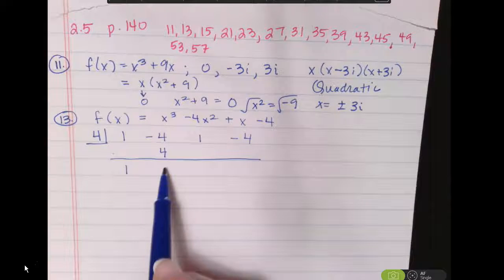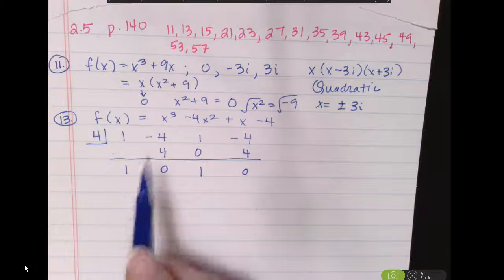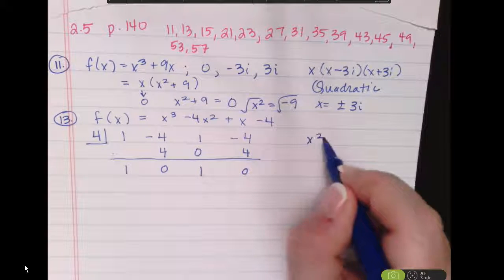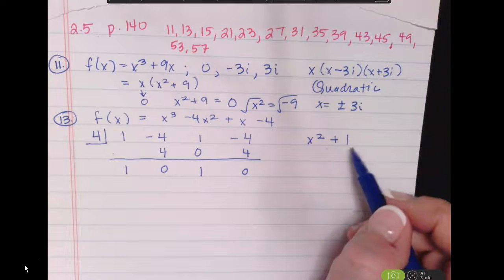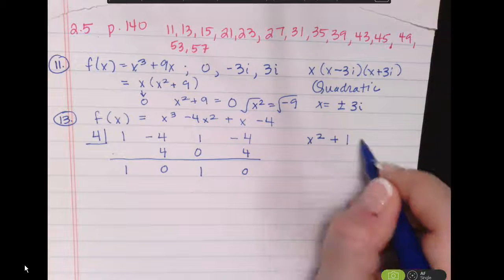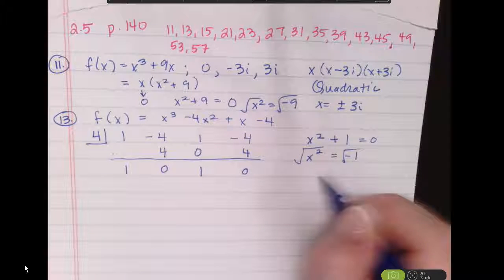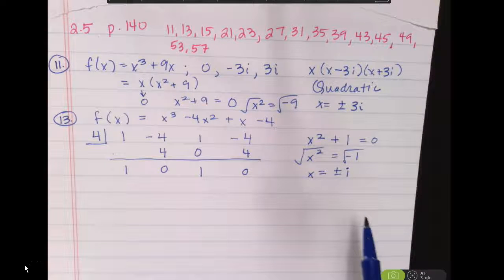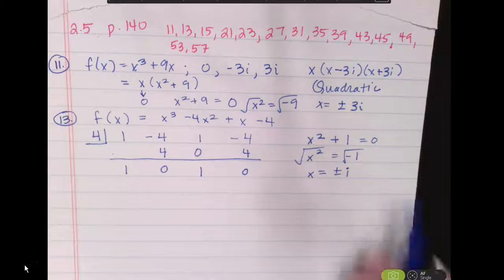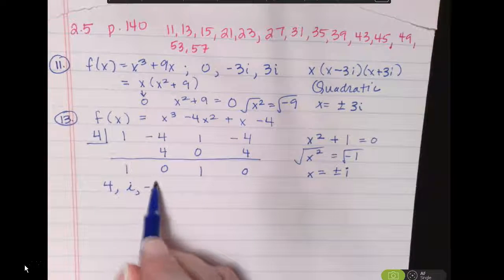So 1 times 4 is 4, that's 0, 0, 1, 4, 0. So what I'm left with is x squared plus 1. This is the thing I need to factor or solve, and I'm going to use that same technique where I use a radical. So x is equal to plus or minus i. Remember that i terms always appear in conjugate pairs. We had to find all the zeros, so I can list them out. They are 4, i, and negative i.